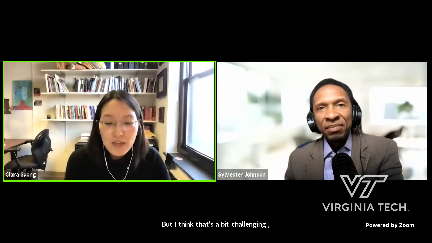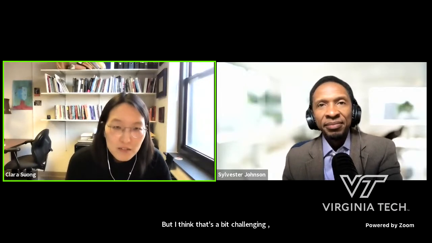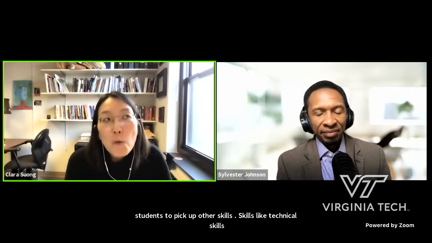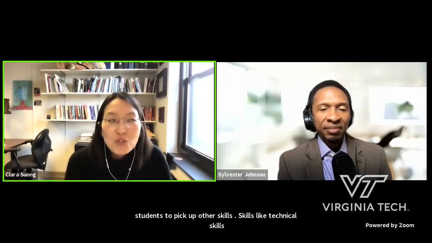So skills like technical skills, learning to deal with data, learning to analyze data and incorporate data into their research interests or for specific issues they are interested in. I think those skills are a lot easier to pick up nowadays because there are a lot more tools available and a lot more opportunities for students to learn about these skills, both in and outside of the classroom.